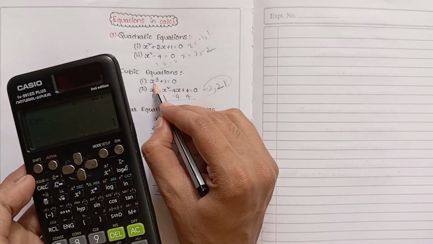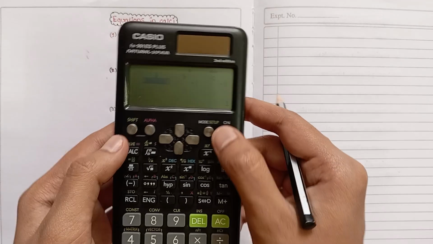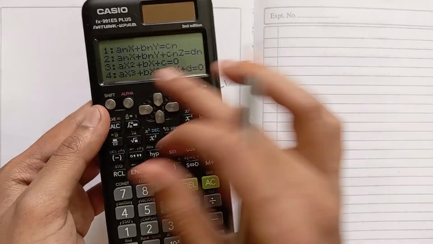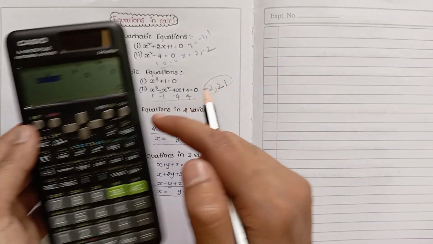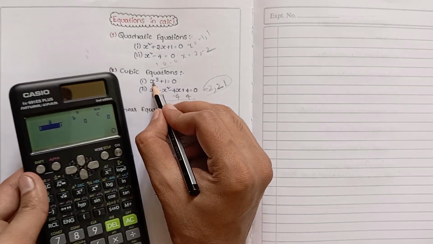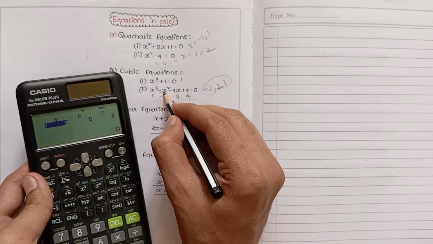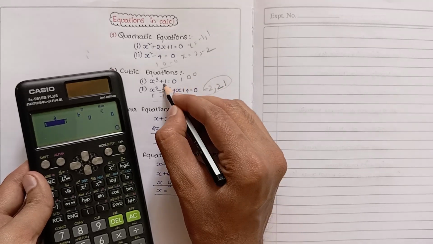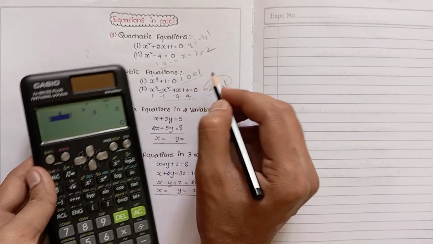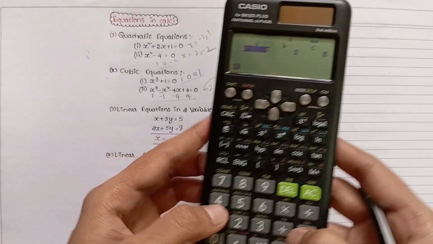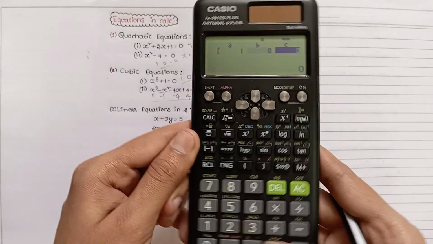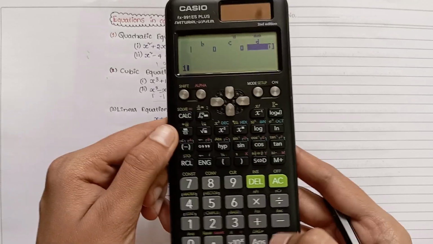Now we will solve x cube plus 1. Again mode, equation, 4. What are the coefficients? X cube coefficient is 1, x square is not there, so 0, x is also not there, so 0, constant is 1. So we have to give these four inputs: 1 0 0 1.